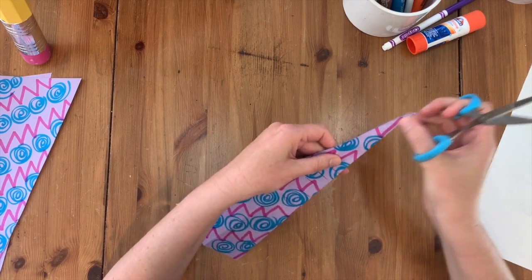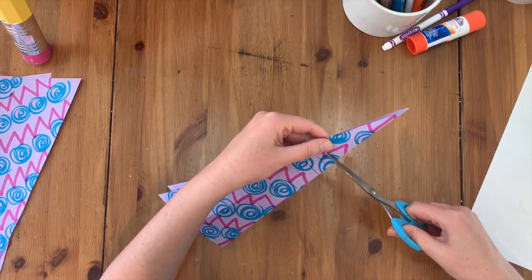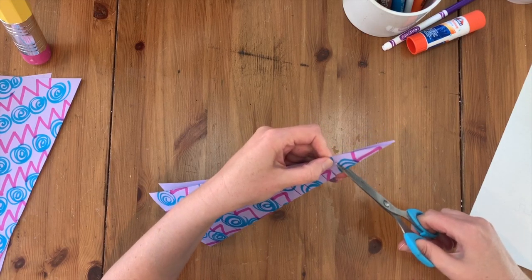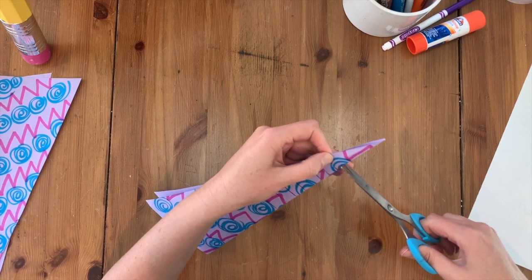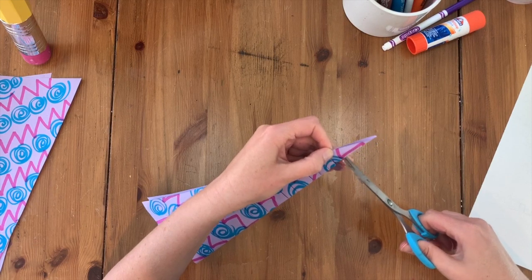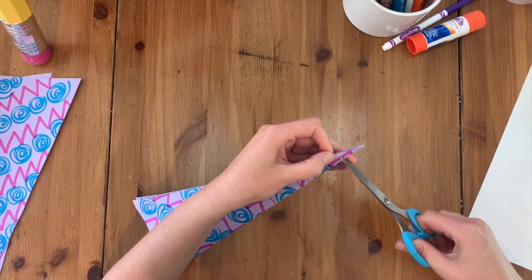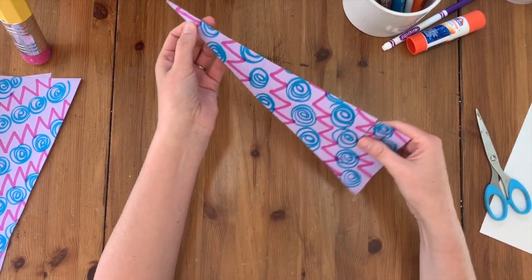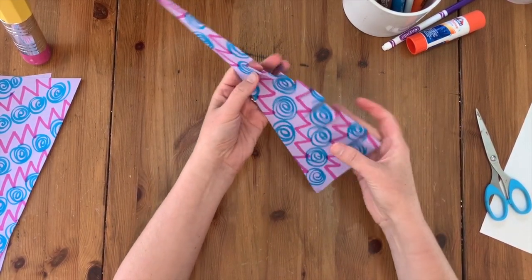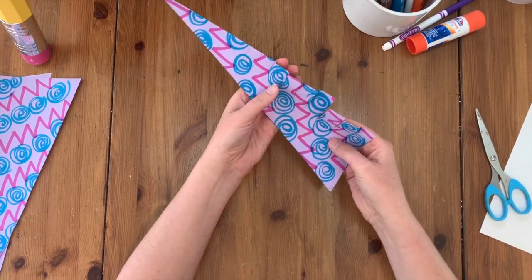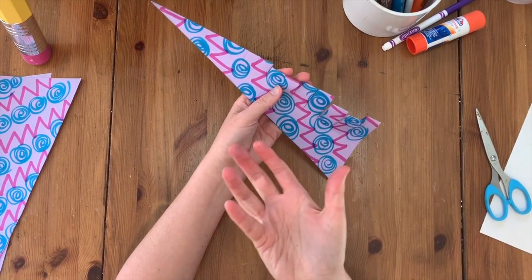It gets tricky when you get down to the tip, but just make sure you look at that line and watch your scissors. Okay, so these folds are what's going to make my chameleon's back bend.